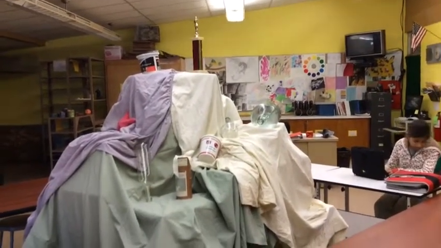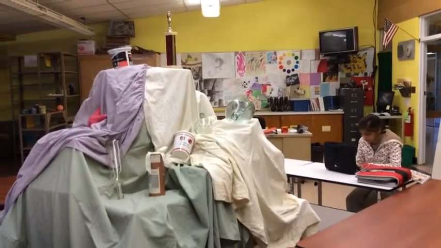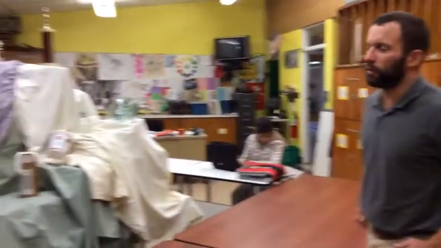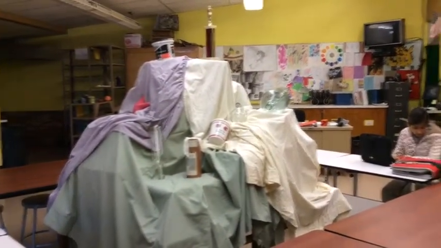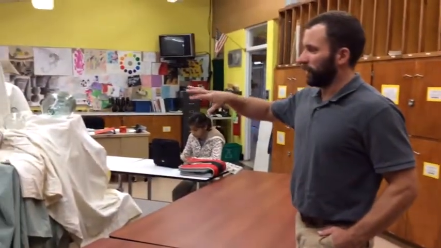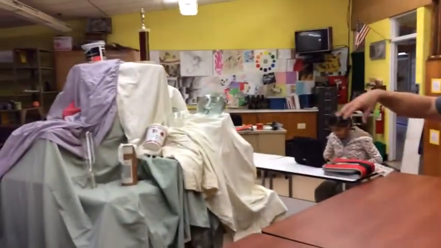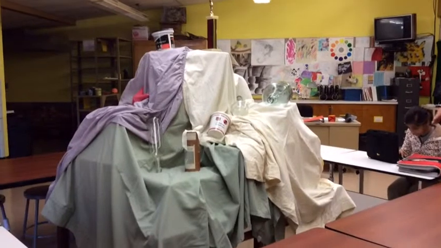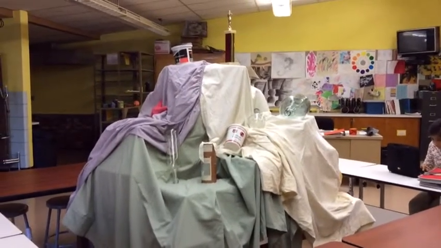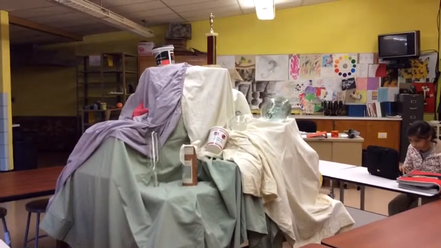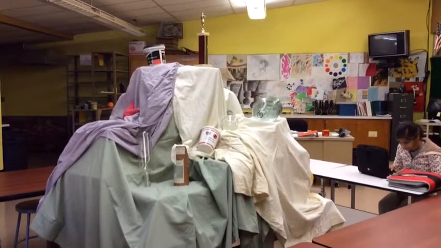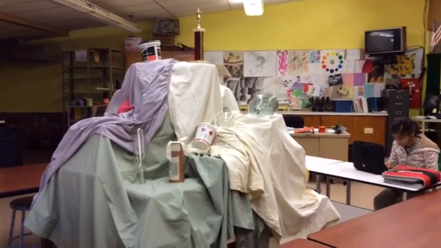So what we did was we had some objects here in the room, and then I had the students bring in an object or two, however many they wanted to bring in, and we placed the objects on the boxes that we originally had with some sheets covered over them. Then we will pencil draw these objects, kind of like we did with the boxes. But now we're working with lots of different shapes.